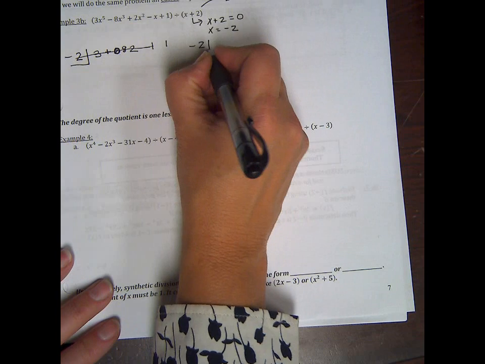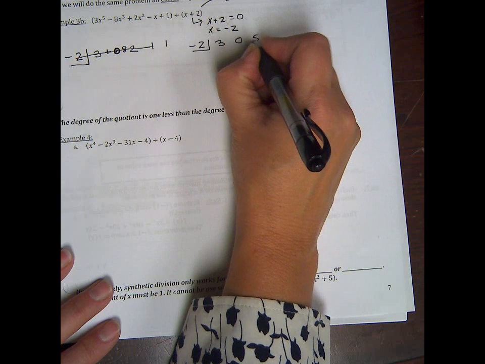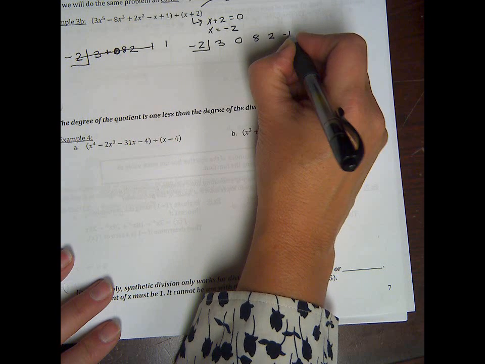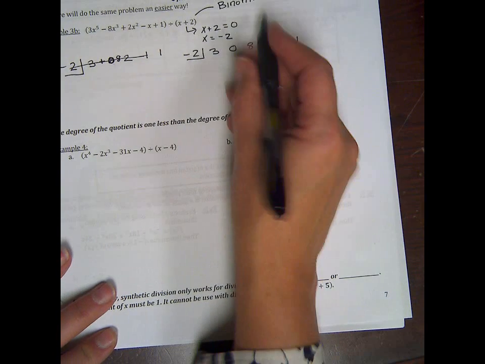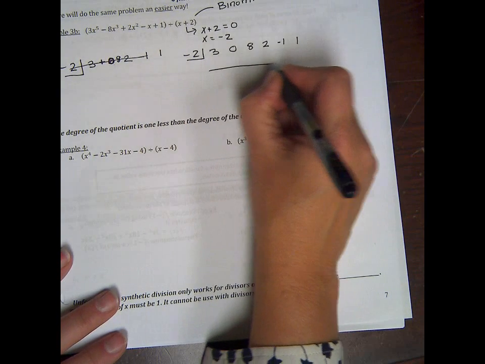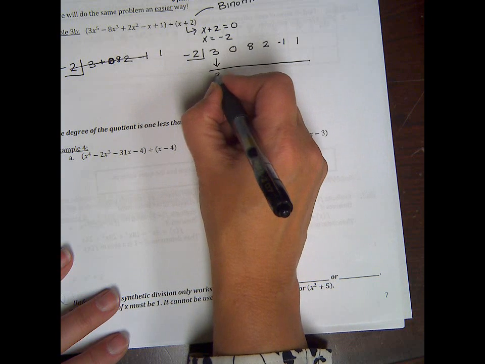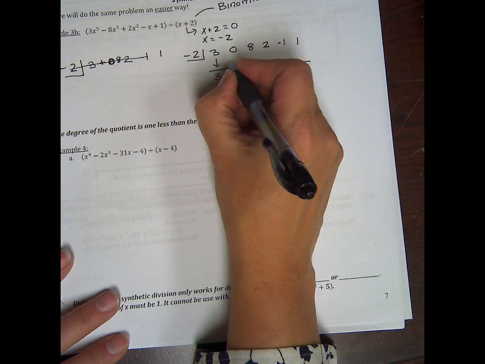Negative 2 into 3, 0, 8, 2, negative 1, and 1. The coefficients of all those, and you have to have a 0 if you skip something. So now we're going to make a line. First thing you do is drop that first coefficient. You get 3. You do negative 2 times 3, and you get negative 6.